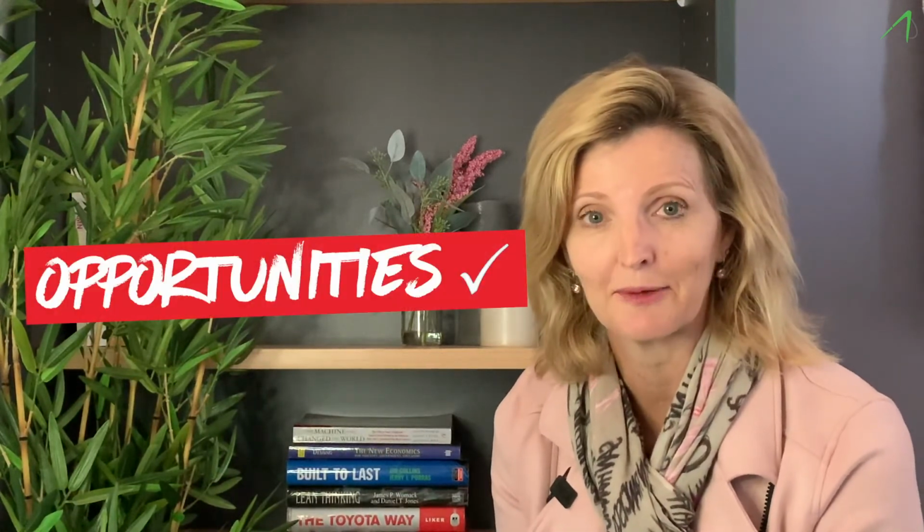Something really important to note here is that you do not complete a SWOT analysis just once. It's an ongoing and regular process. It's your business's way of staying on top of any new threats to the business and identify opportunities for the business as well. Right, let's look at opportunities next then.